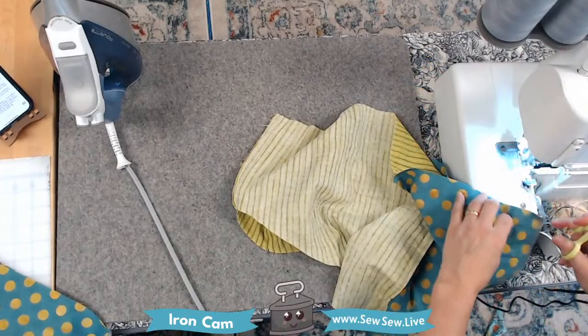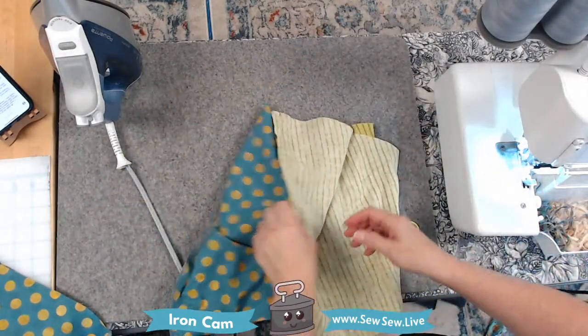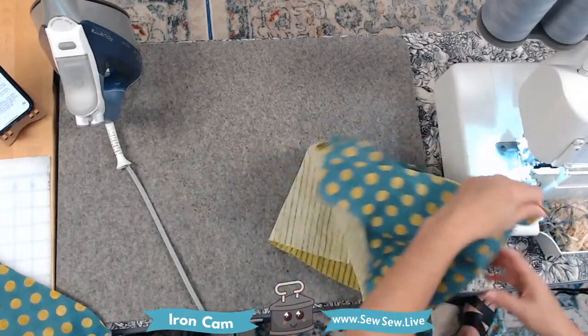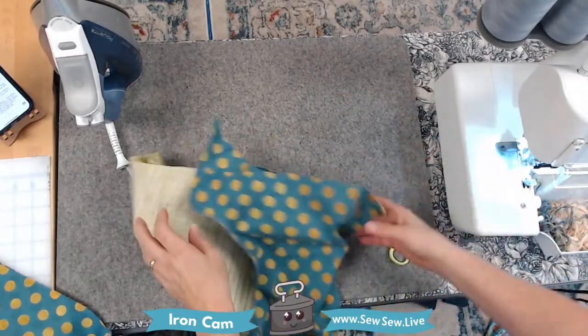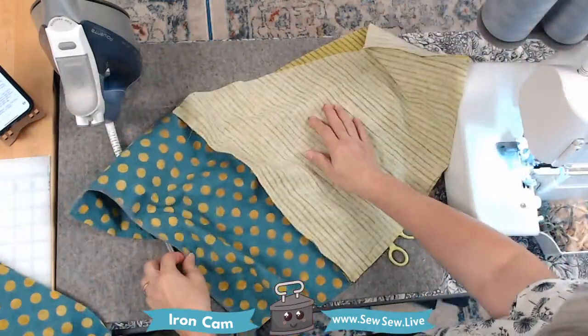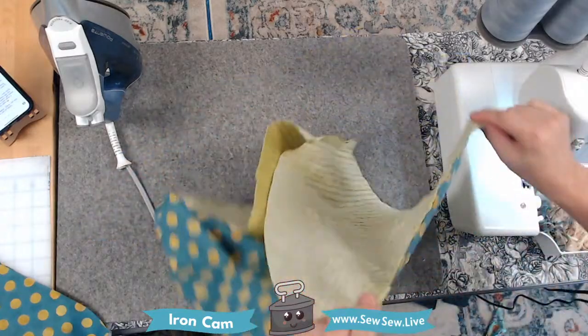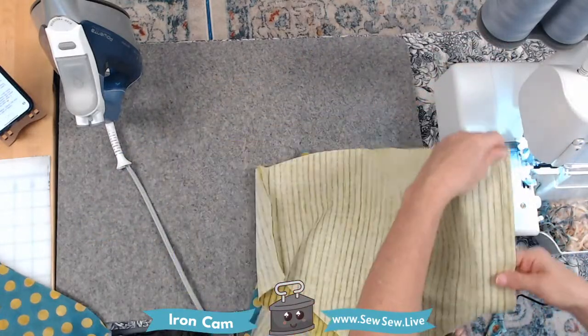This machine sounds so good. It's so good. So you look at this. This is so interesting when you see how the fabric, what dominates and how this one's pushing that way. That's so interesting to me. So let's serge it with the right side on this side.